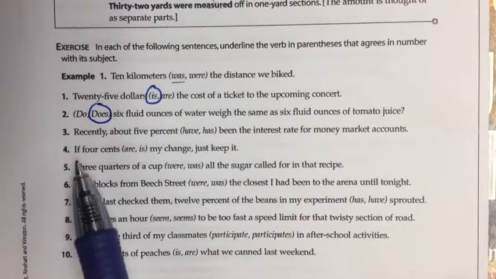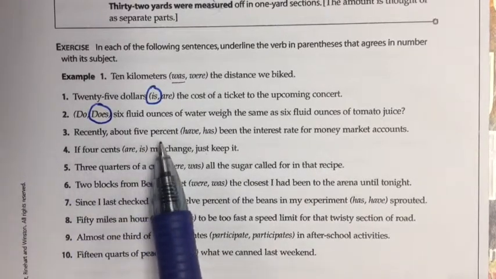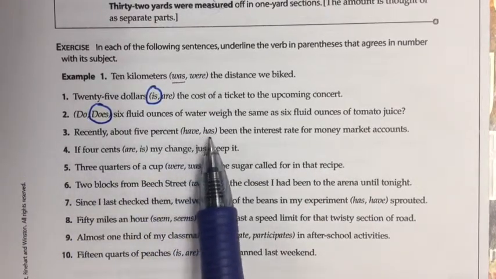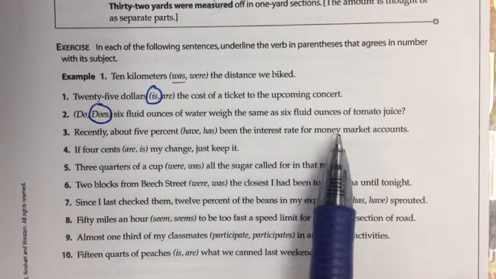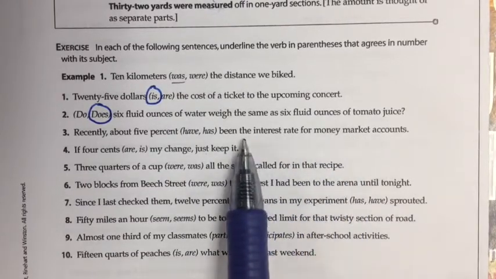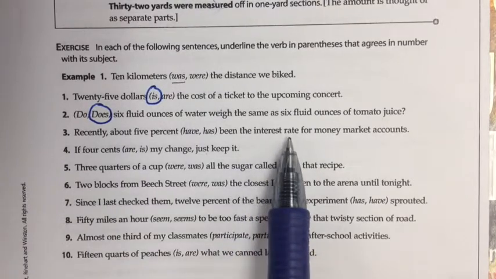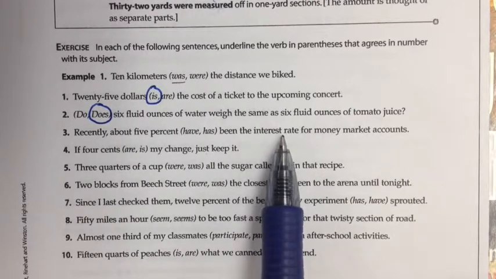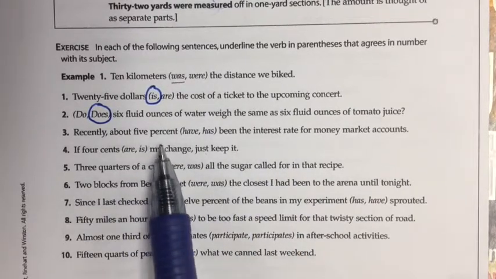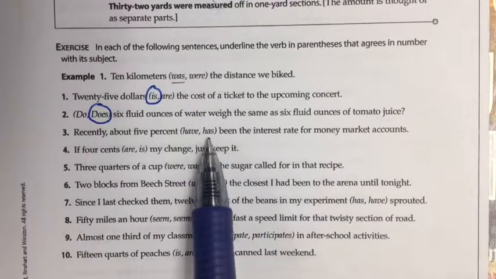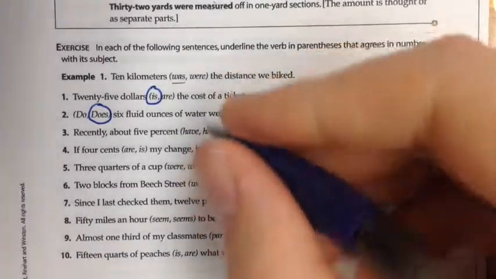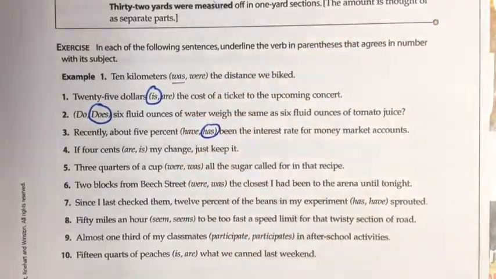All right, 3. Recently, about 5% have or has been the interest rate for money market accounts. So here's your hint right here, the interest rate. The interest rate is one thing. It's not interest rates, it's interest rate. So there's your hint. That's singular. So now 5% here is talking about one interest rate, so that's singular. So we'll say has.